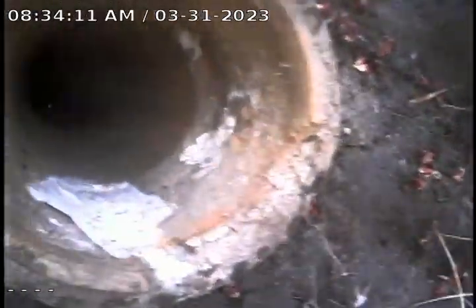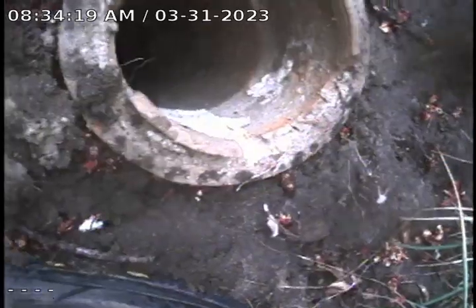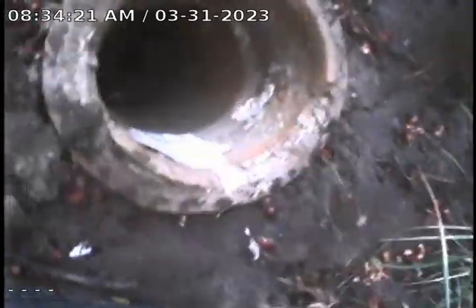Okay, today is Friday, March 31st, 2023. We're at 526 Forest in Westland. As you can see, we're at an outside clean out. The house is on a slab. The sewer does go out the back. We believe the sewer main is going to be at the back fence line.